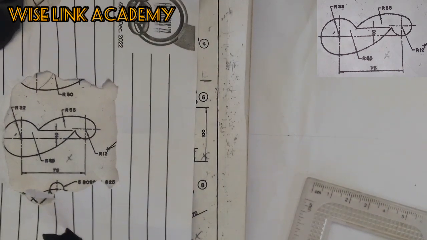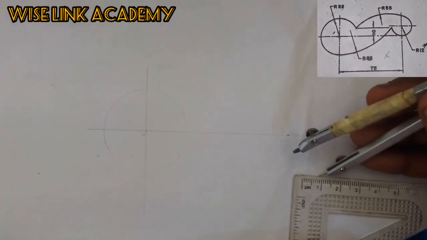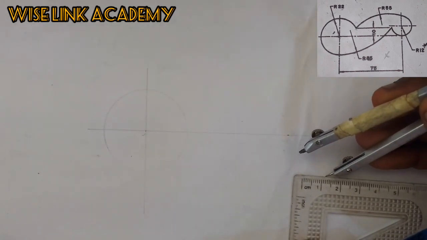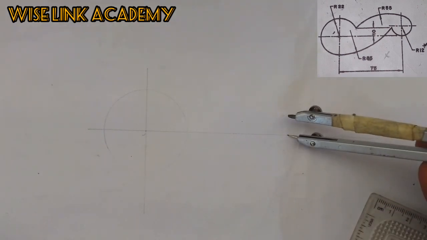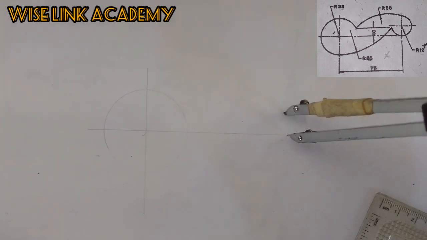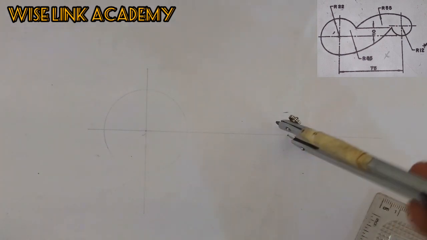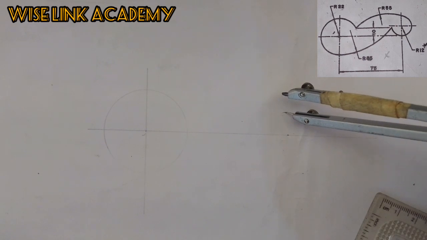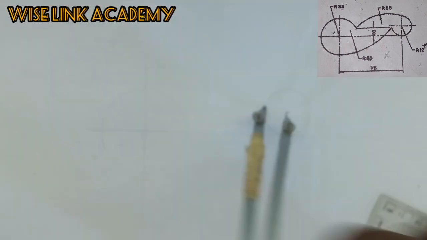So measuring 12, that is 1.2, isn't it? You place 1.2, this is 1.2. Pause here. Can you see that? So you take it at this center point, this point you have indicated here, you strike an arc somewhere here. You can see. So from that arc you strike, you take it there, you draw a faint circle. A faint circle. As you can see that I've drawn.